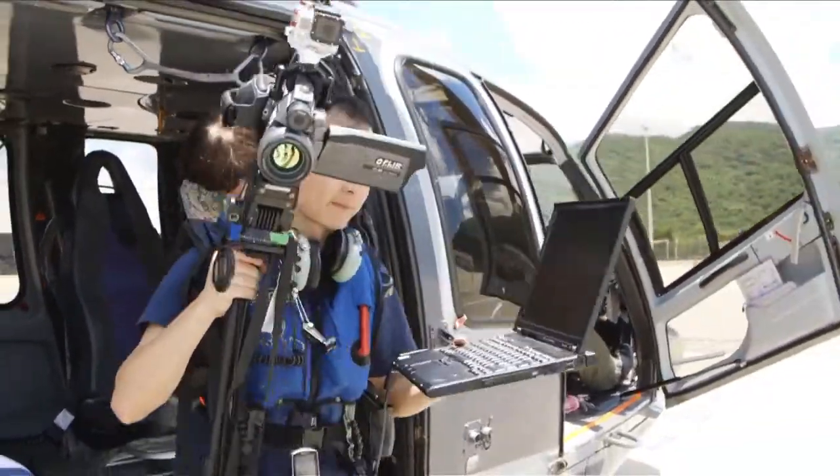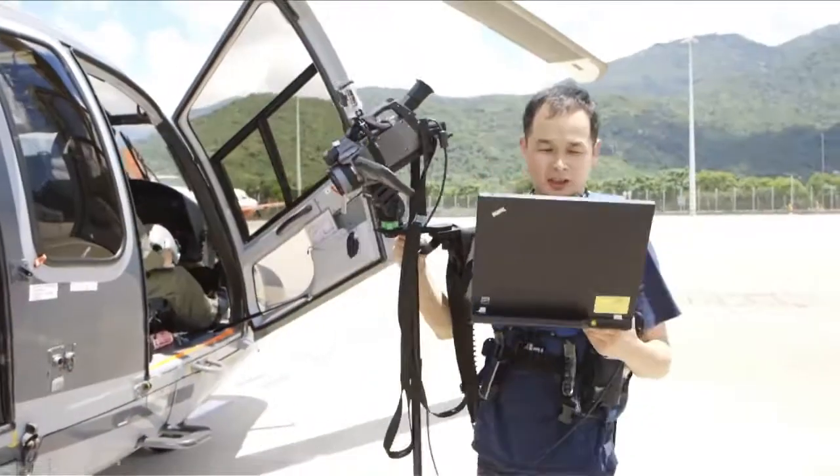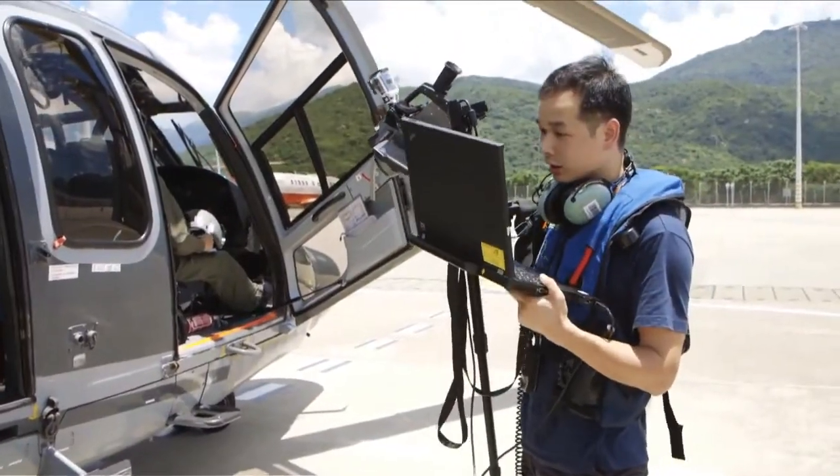Now it's about 2 p.m. and we've just finished our air survey. We've just completed 6 traverses across the urban area using a thermal camera, and the results should help us to build up a very realistic picture in 3 dimensions of Hong Kong's urban heat island.